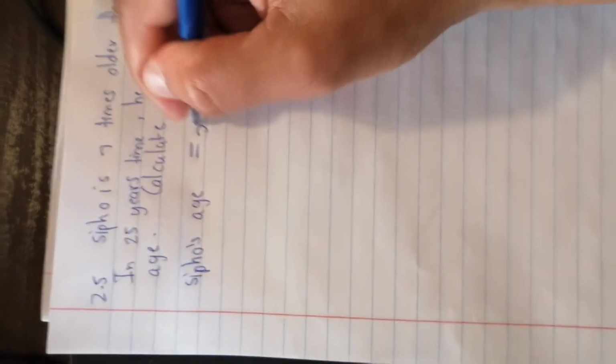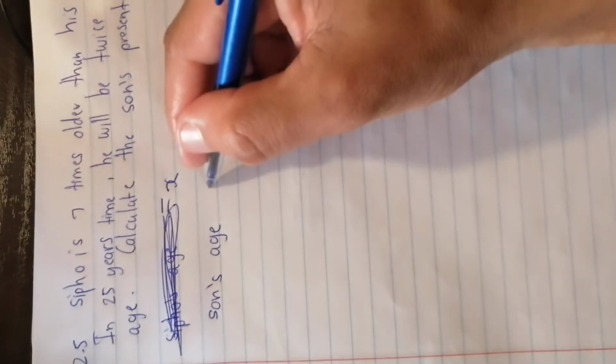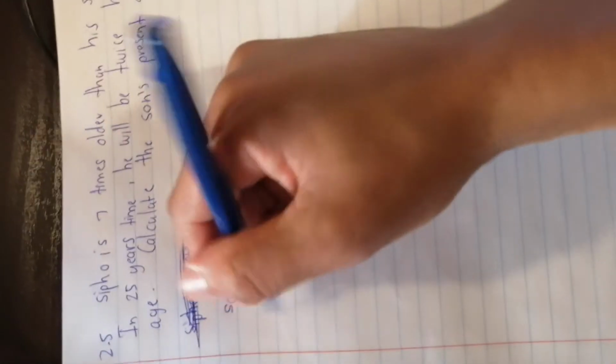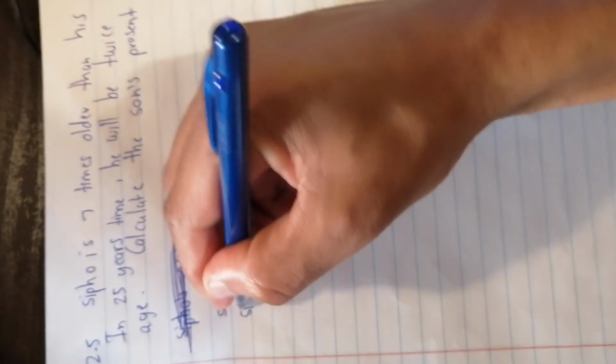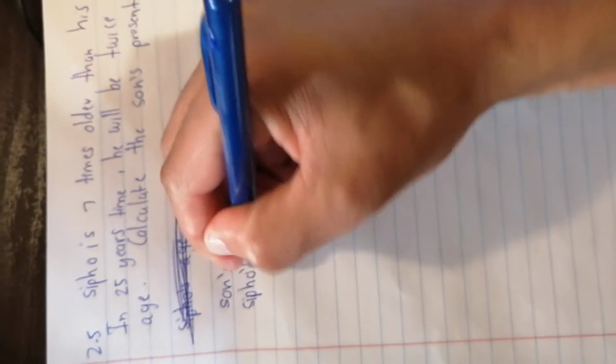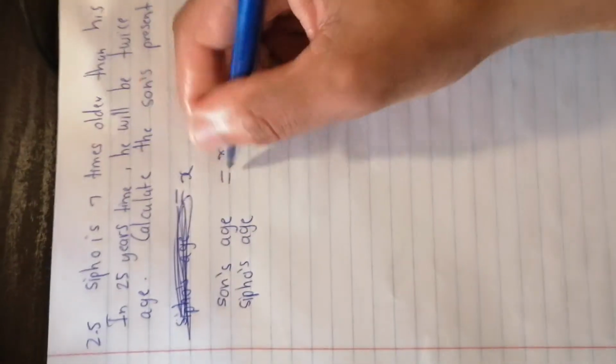Let's say it's much easier to do like this. Let's say son's age is x. Then if Sipho is 7 times older than his son, that means Sipho's age would be 7 times x.